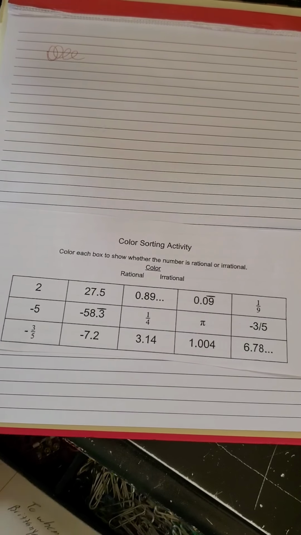All right, guys, we're moving right along here. Now we're going to just do a quick little color sort activity.